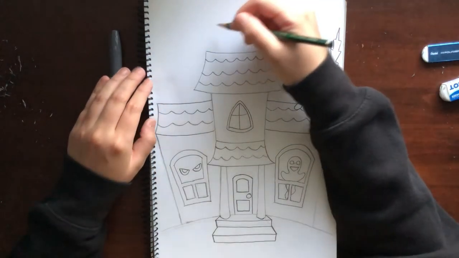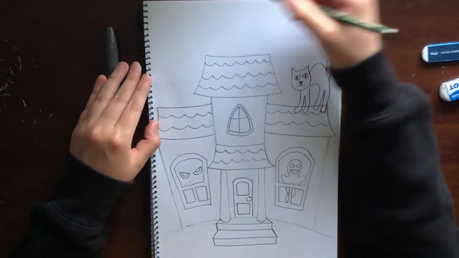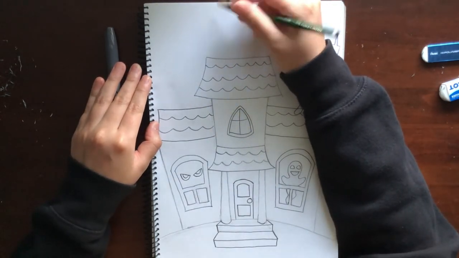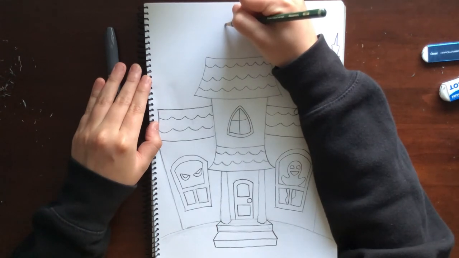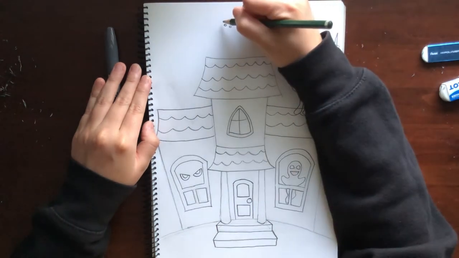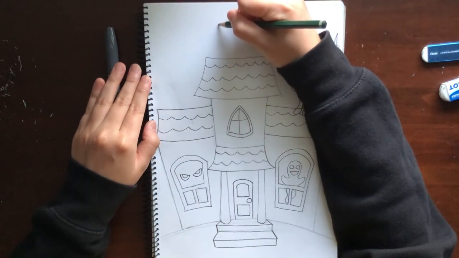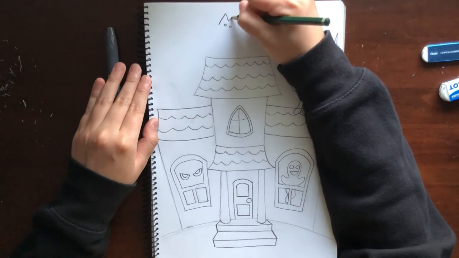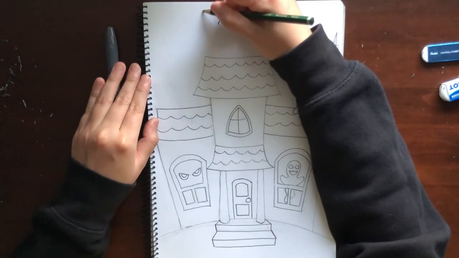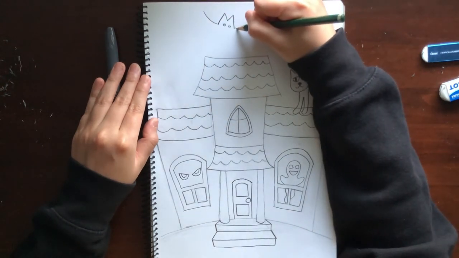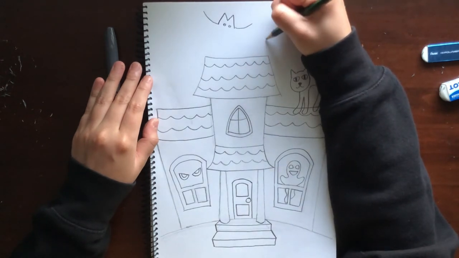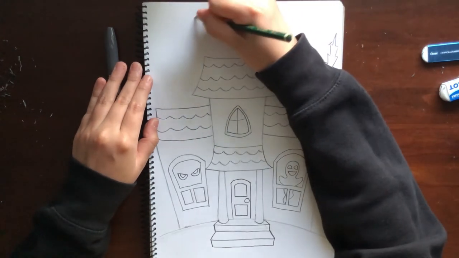Now let's go ahead and draw the bats. So there's 3 bats. Let's start with the one in the middle here. First, we can draw 2 eyes, 2 circles, and then it's like an M. And then for the wings, it's 2 curvy lines, and it goes down towards the outside for both sides.